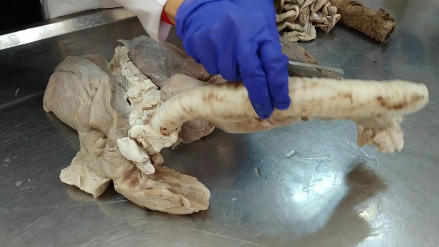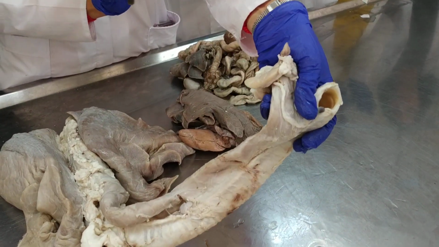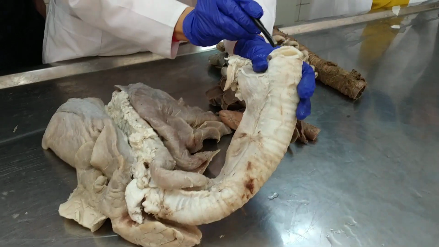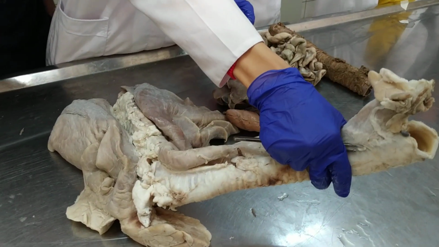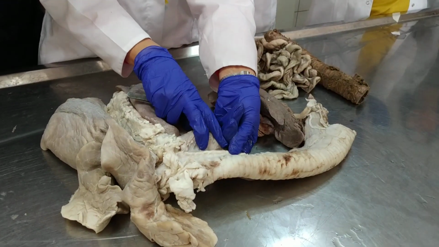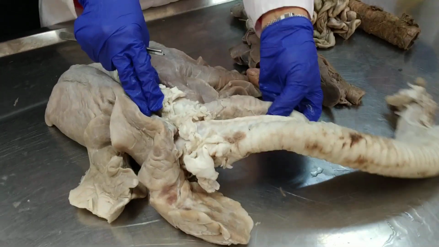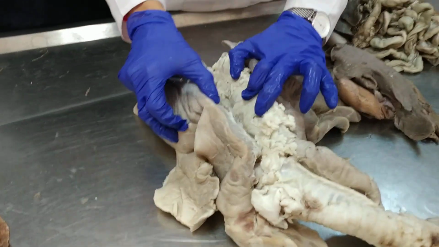Okay, if we look at the rings of the trachea in the ox, they are U-shaped, exactly U-shaped, and have a tracheal ridge. The esophagus runs alongside it, and then we have the same structure.